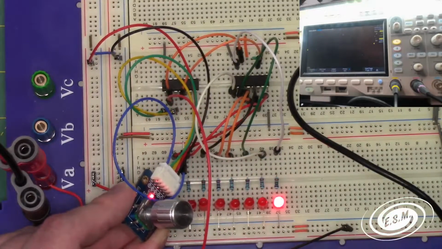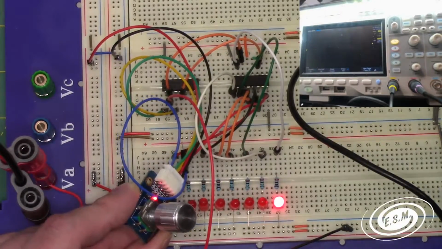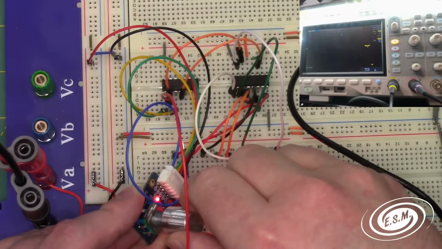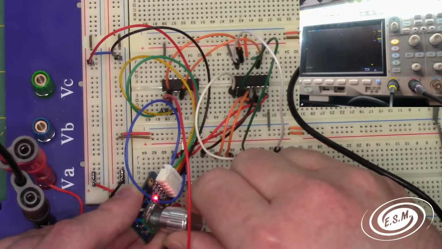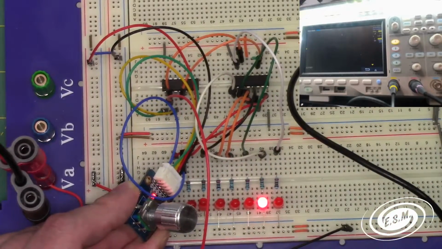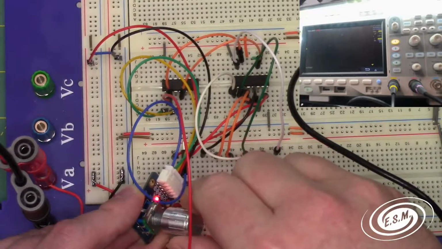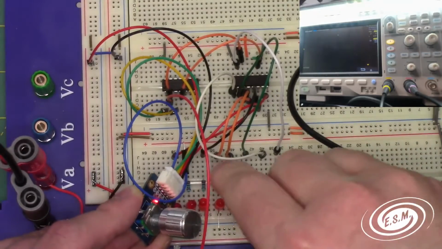Why am I having such difficulty getting this to trigger? I can get it to trigger, but I can't get it to trigger single. Get it normal.